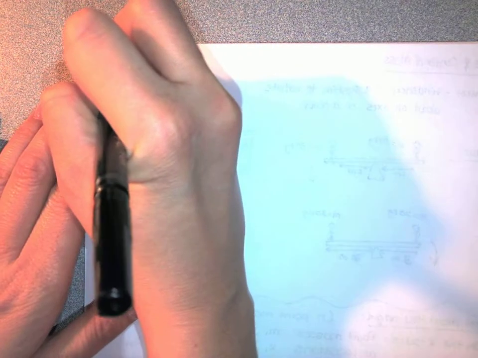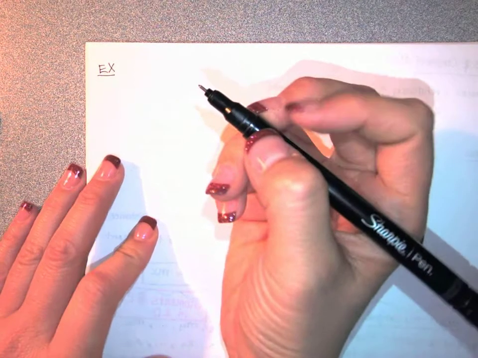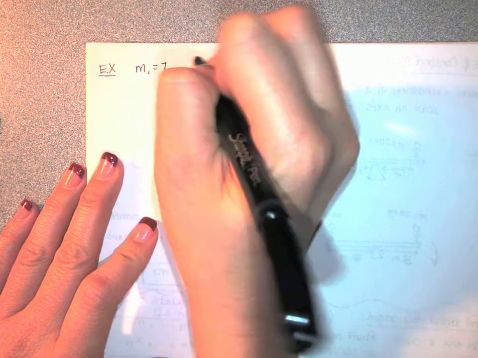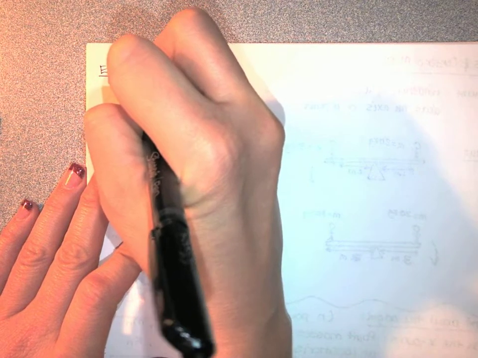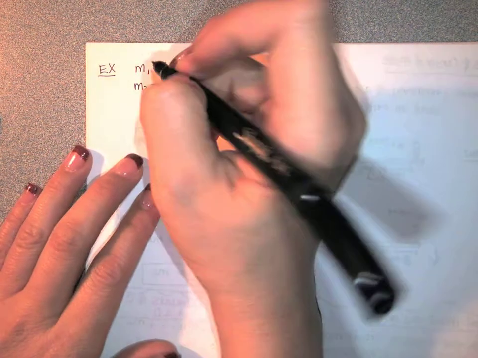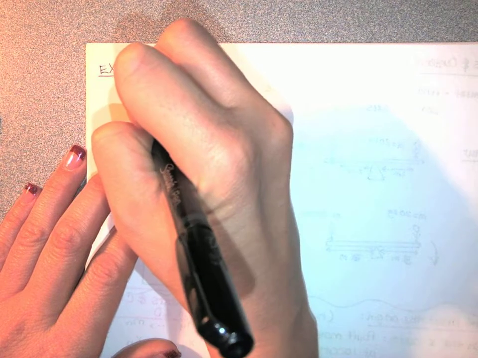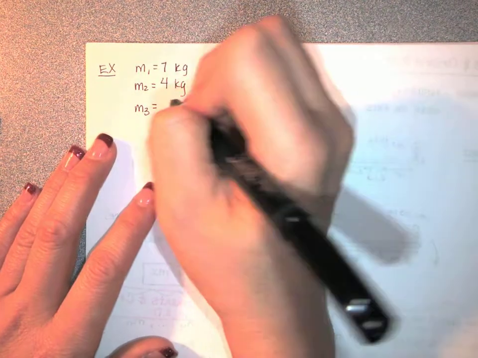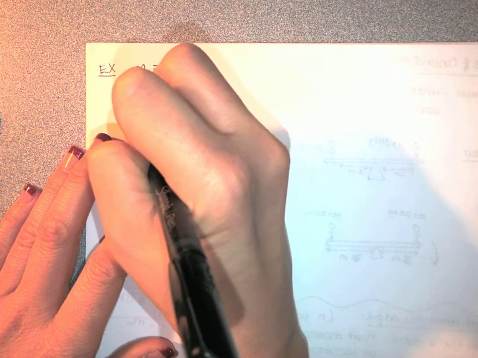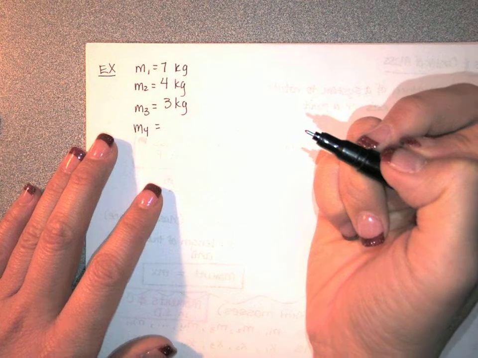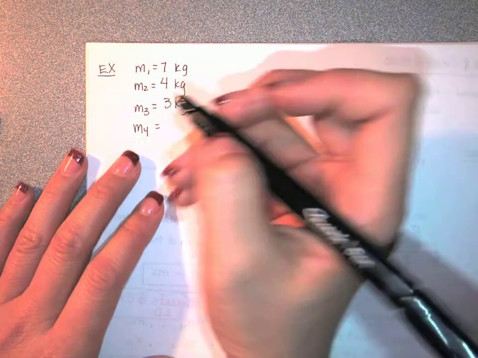So now let's do a very simple example. Let's say we've got some masses. M1 equals 7 kilograms, M2 equals 4 kilograms, M3 equals 3 kilograms, and M4 equals 8 kilograms.